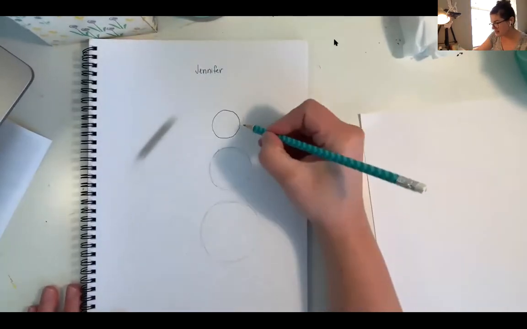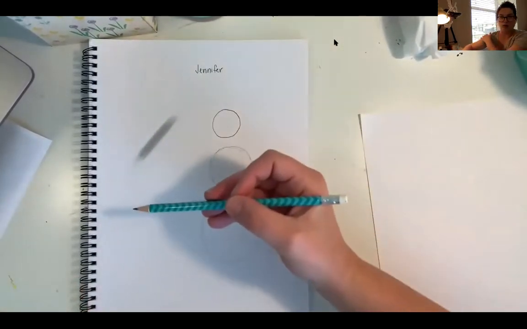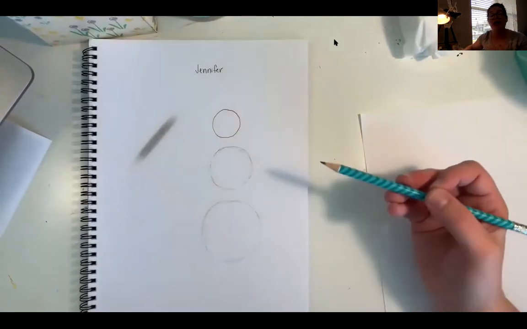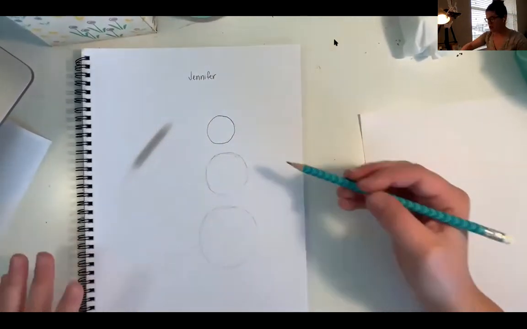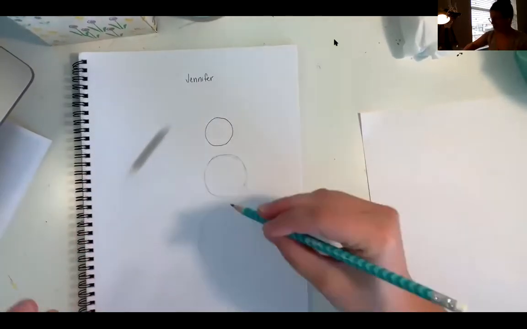And same thing with your wrist, but just practice really loosening up your arm and really using that full range of motion as you're drawing. And then kind of going back to the holds here.